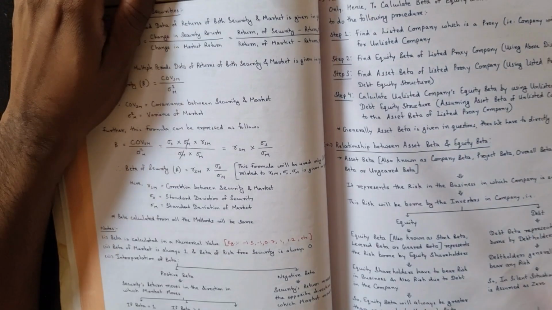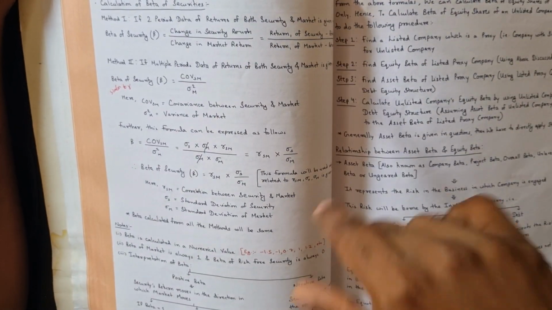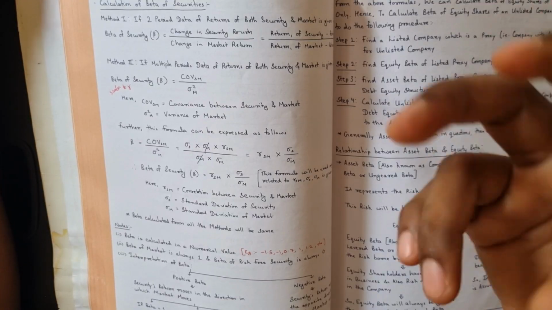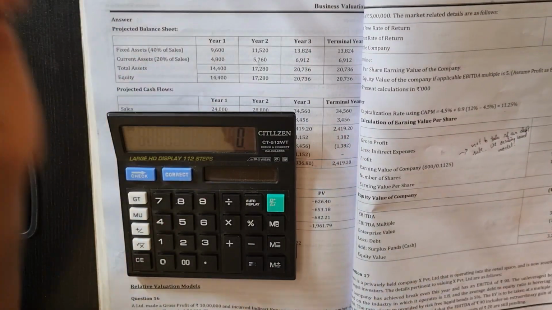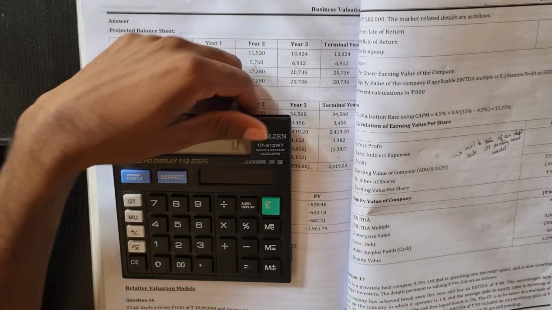Here they have given unleveraged beta. Leverage means debt, so unleveraged means it is your equity. So equity beta is given here. Sorry, I made a mistake. Okay, it is equity beta. This unleveraged beta is equity beta.